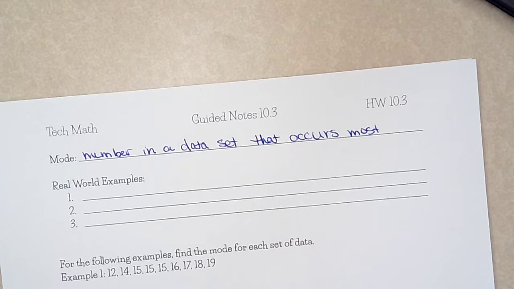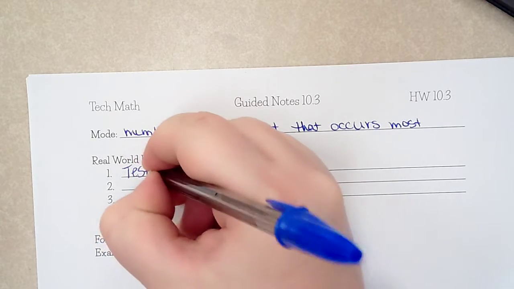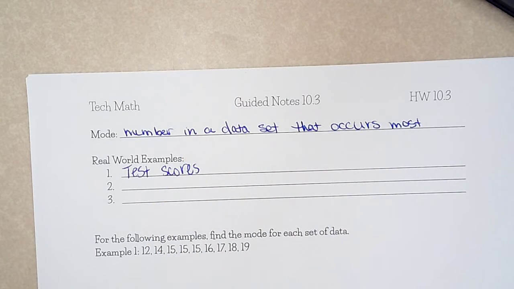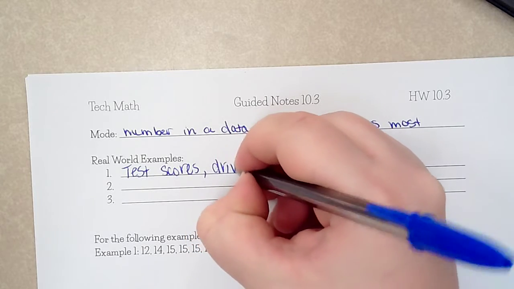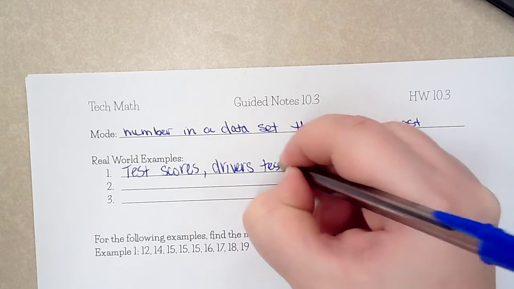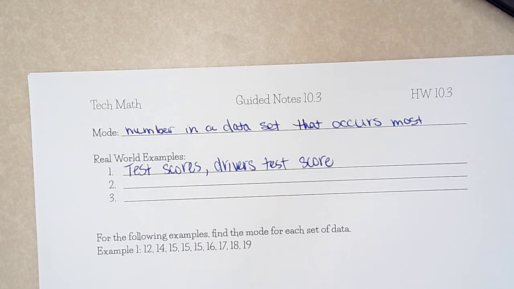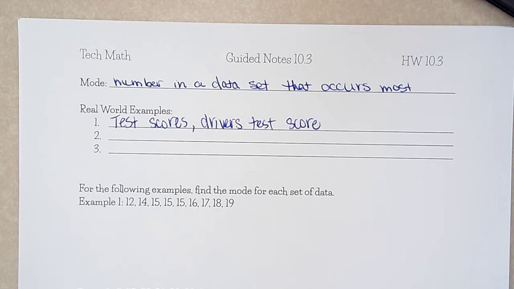So real world examples of mode. Let's think about this. What is a data point that occurs the most? We may have test scores. What is the most plentiful test score on anything? It can be any type of score as well. A driver's test score would be another mode. More kids may get a lower number than a higher number, or vice versa, depending on how bad of a driver you are. What are some other things where mode might come up?